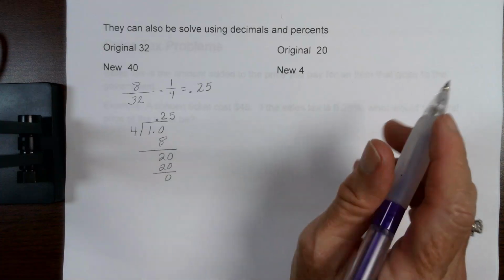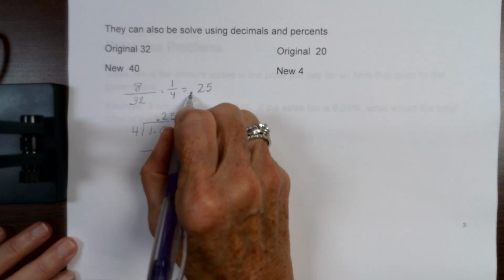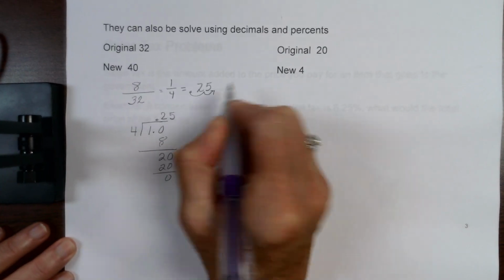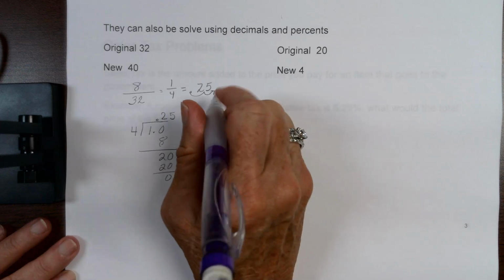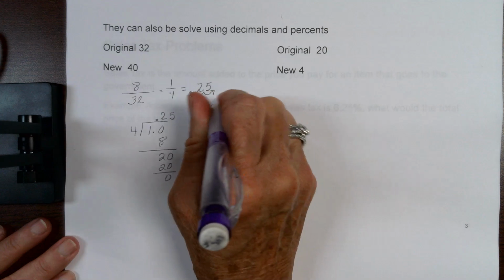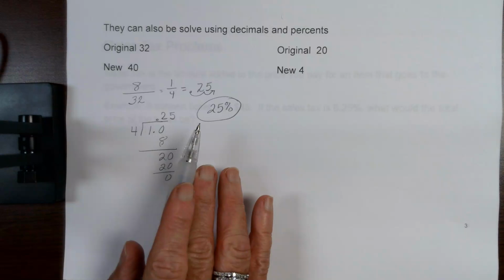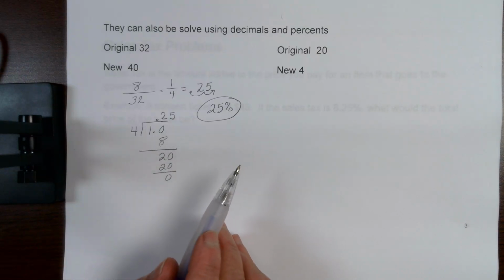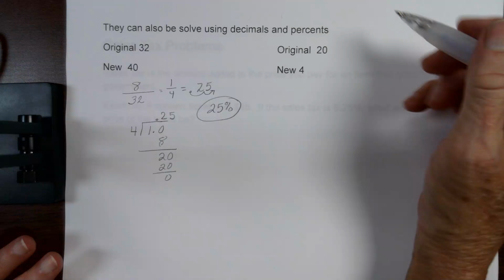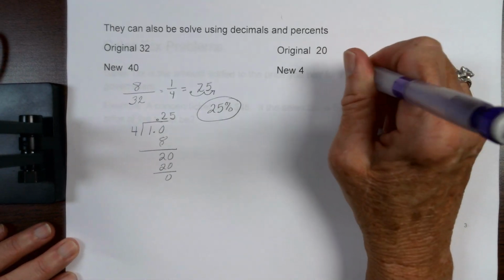To change a decimal to a percent, you move the decimal 2 places to the right. Hopefully you remember that from pre-algebra. So you have a 25% here. Now you could also do it where you make it into a fraction over 100. So this is just another way to do it. The difference between those two is 16. The original is 20.